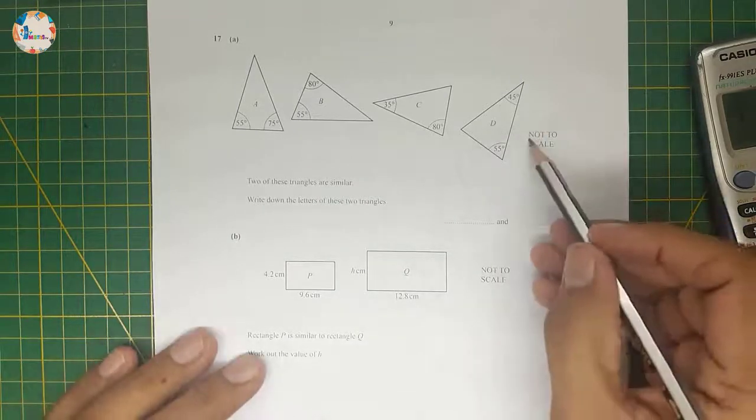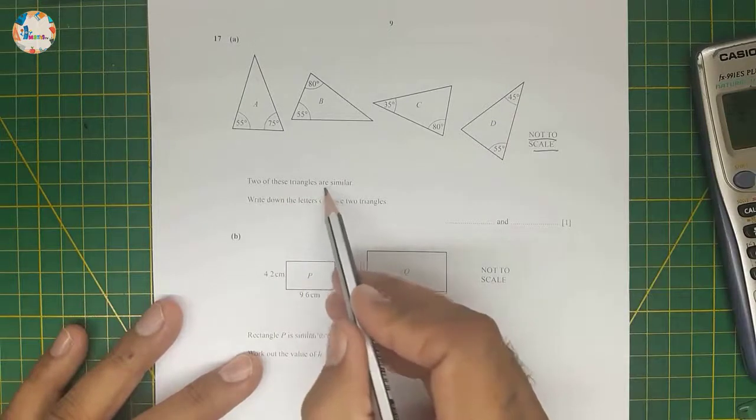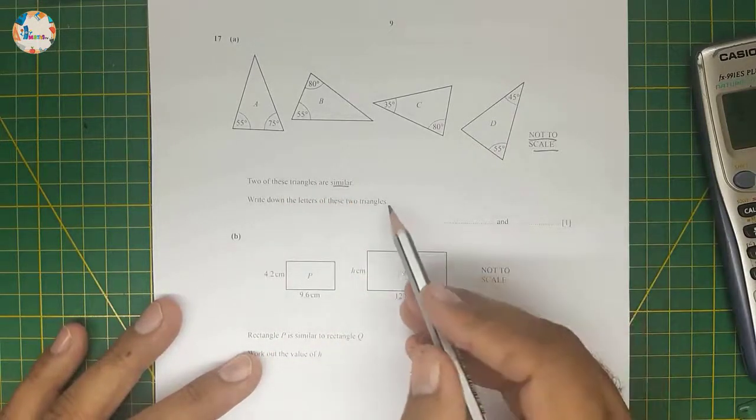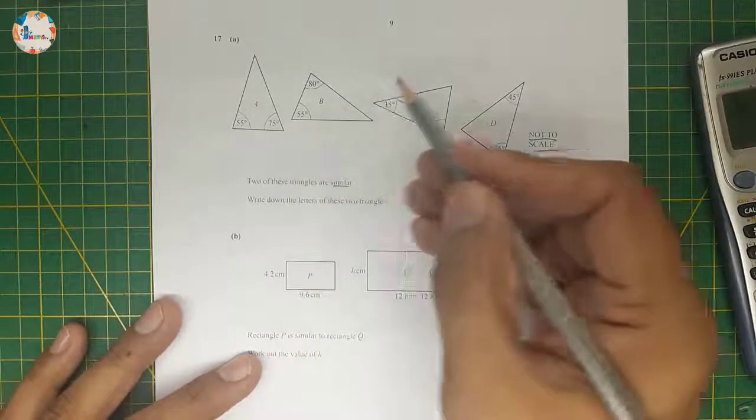These triangles are provided which are not to scale. 4 triangles are provided. 2 of these triangles are similar. Write down the letters of these 2 triangles. Which 2 are similar? A, B, C, D.